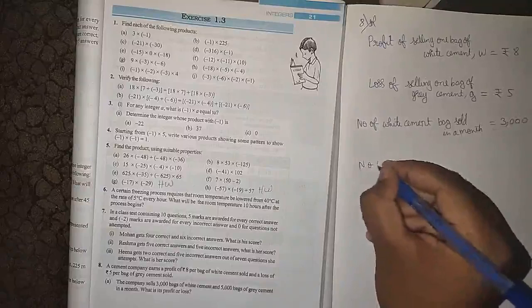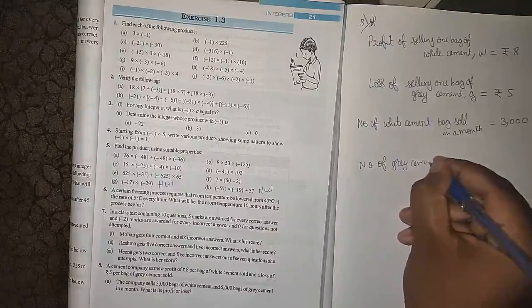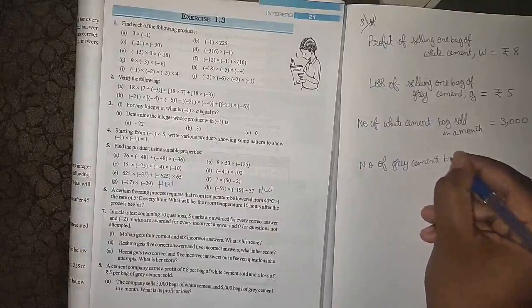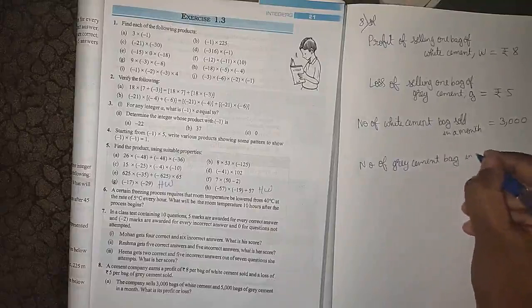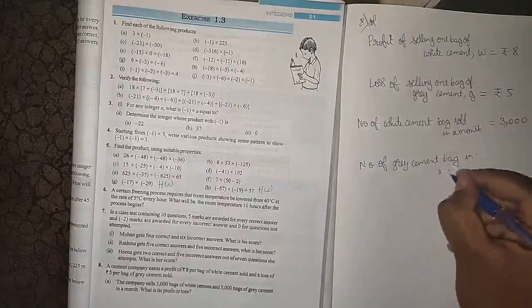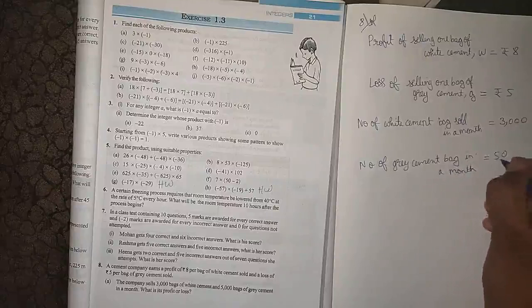Number of grey cement bags sold in a month equals to 5,000.